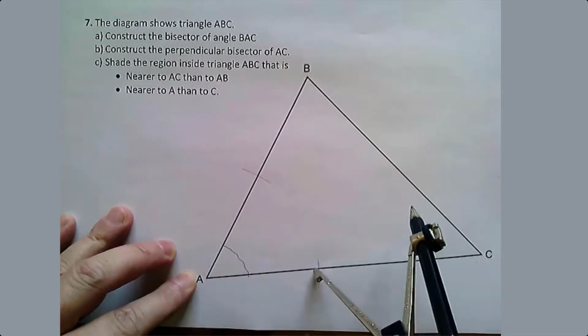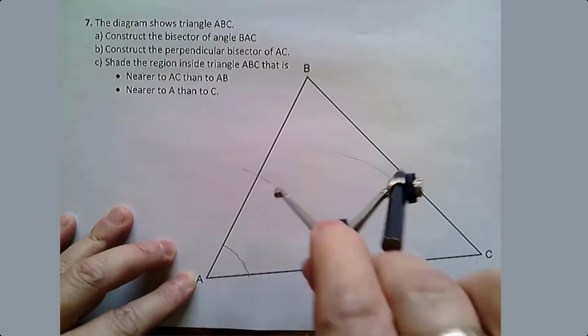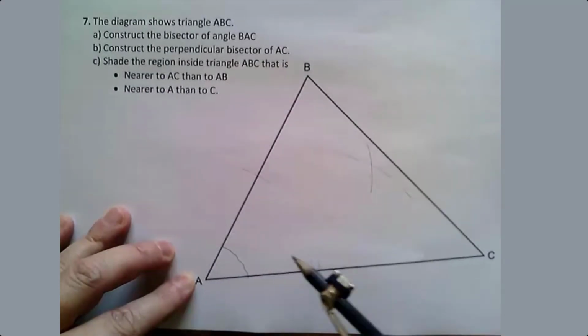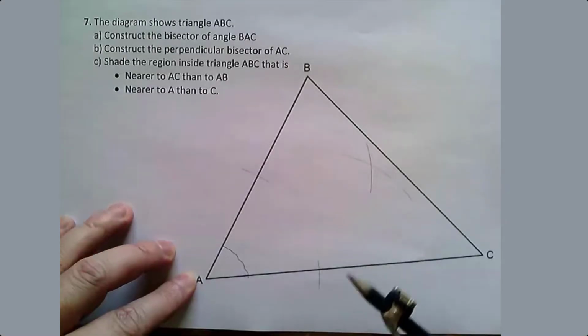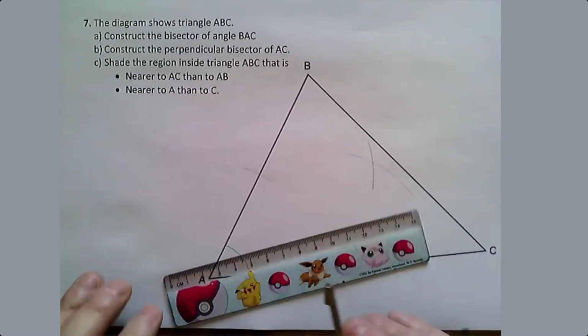Then we need to move our compass tip into each place where we cut it and draw two extra arcs. Now those two will make a cross, and then we can just join point A through that cross that we've made.